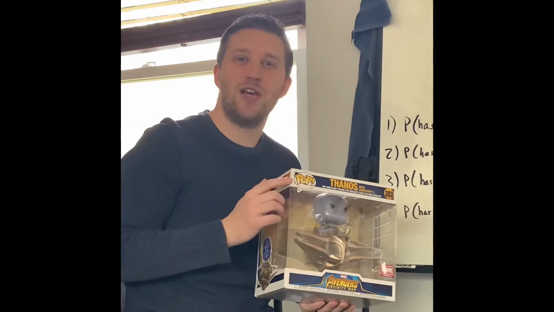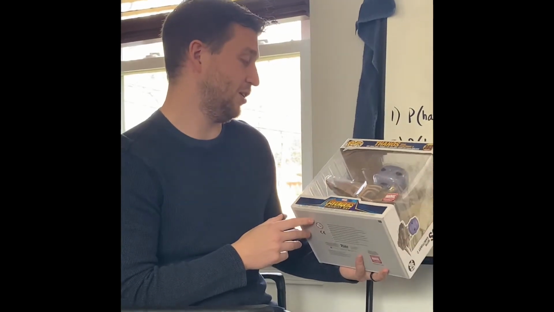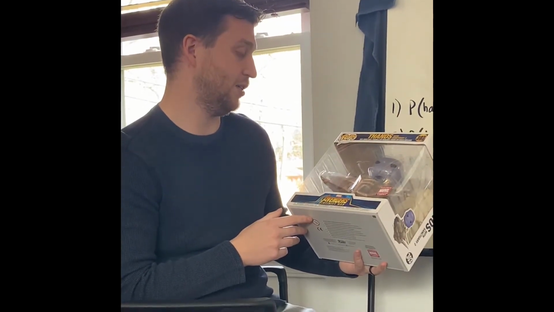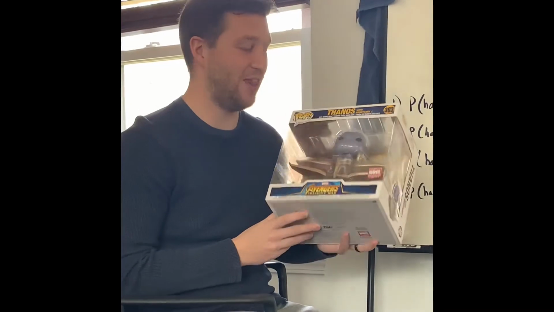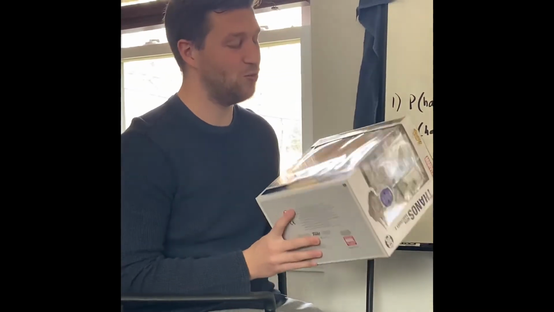I'm going to start doing a Pop Funko of the day. So today's Pop Funko is Thanos in his ship. Given that yesterday was, I think, the 1-year anniversary of Avengers Endgame, I figured this would be a good Pop Funko for the day. So there we go. We'll do that every lesson.